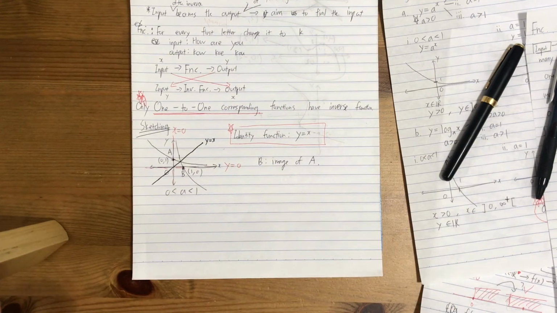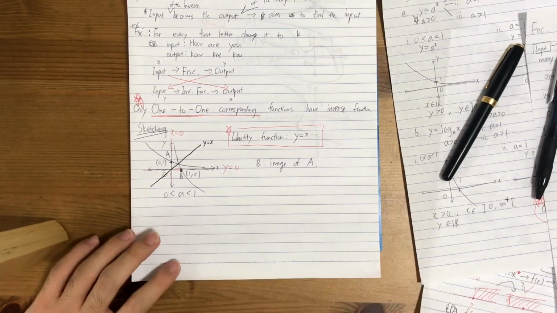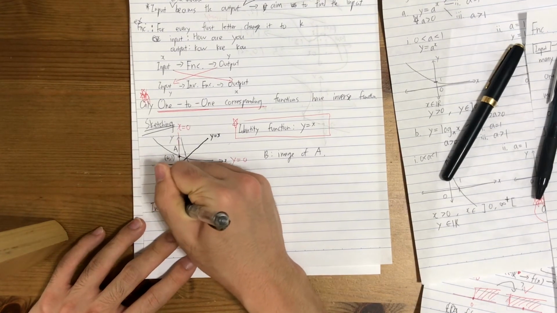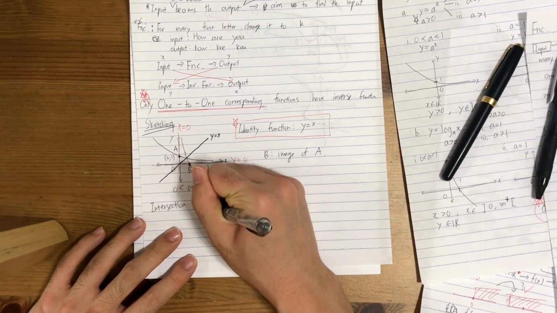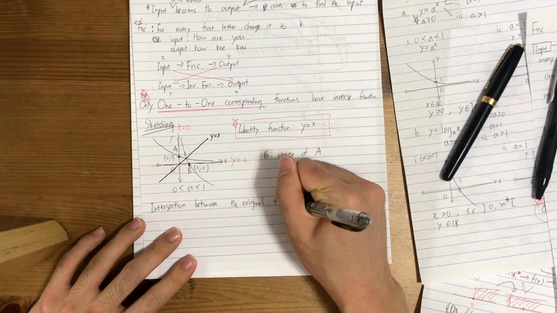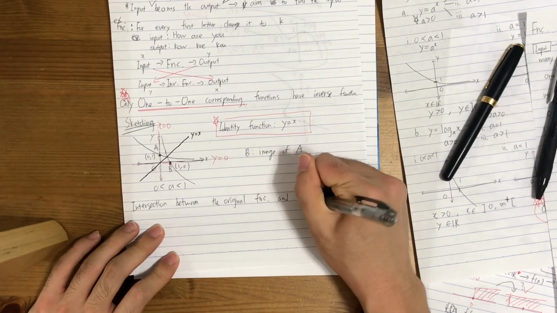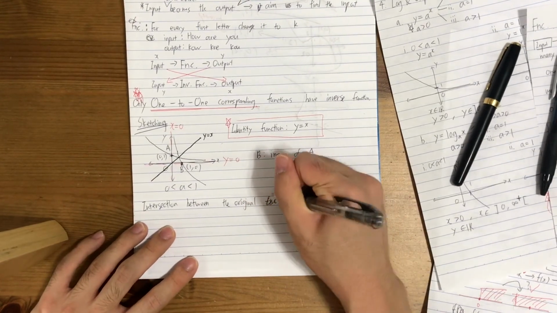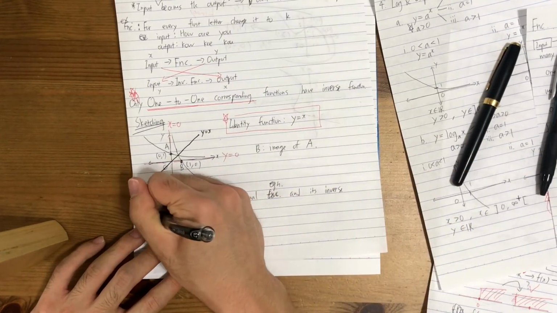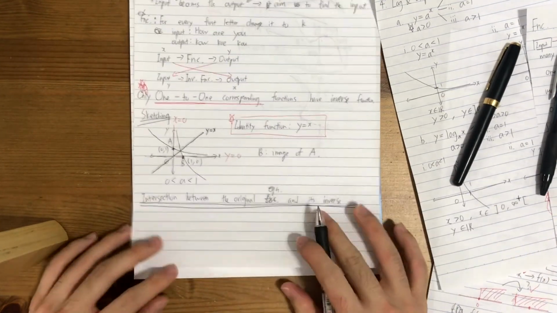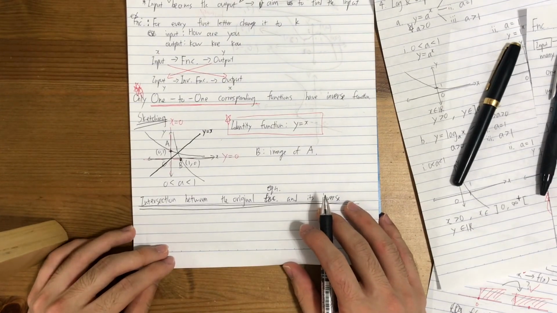A very important thing, especially for HL students as well. If you have to find the intersection between the original function and its inverse, or let's say original equation, because it doesn't have to be a function, to be honest. How do we find it?